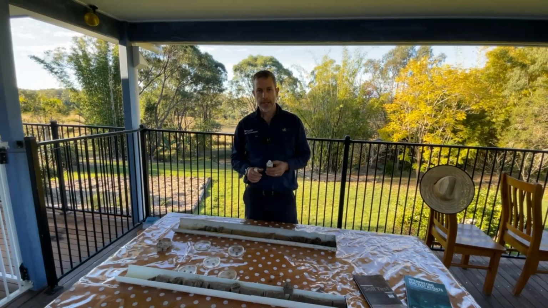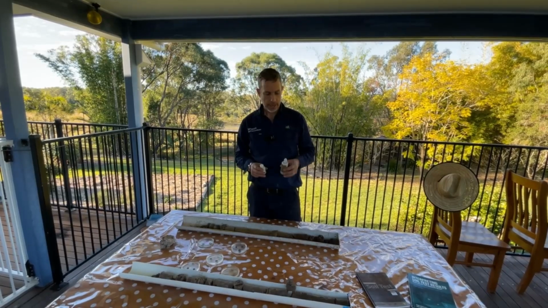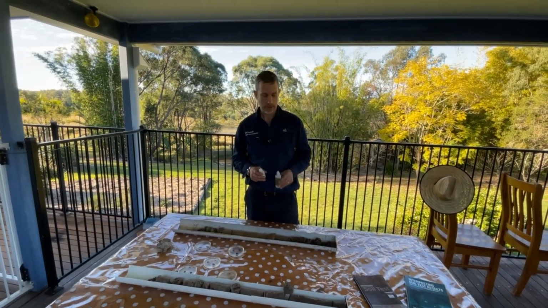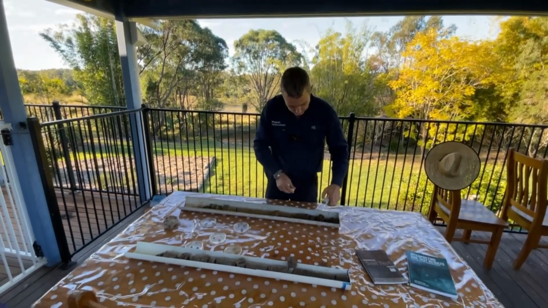I'm now going to do a pH test. So I'm just using a pH test kit which you can get from any hardware store that you use in your garden. It's not as accurate as a lab test, but a lot cheaper. So I'm just going to put some of the liquid on, and then I'll follow that with the white powder.